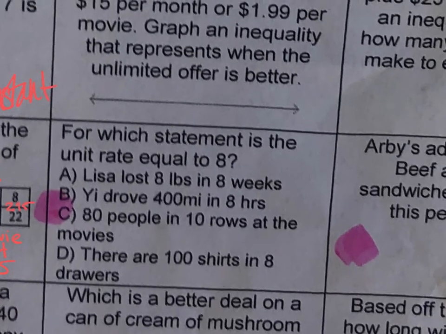Skip down here. For which statement is the unit rate equal to 8? Unit rate, special number, constant, divide, means all those things. So if you do 8 pounds divided by 8 weeks, that would be 1 pound per week. If you do 400 miles divided by 5 hours, that would be 80.